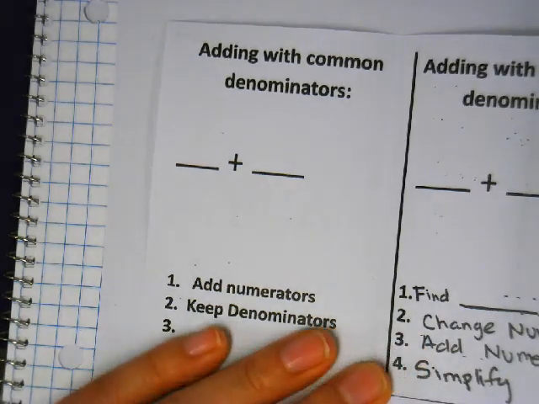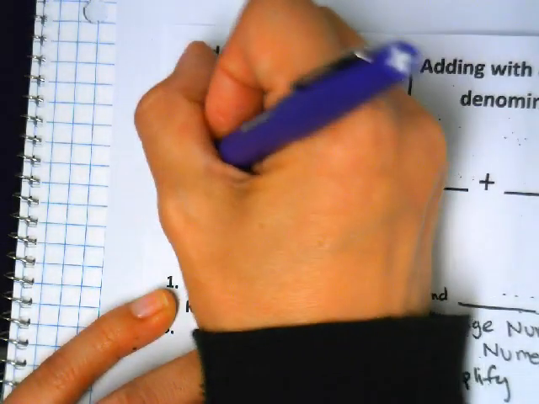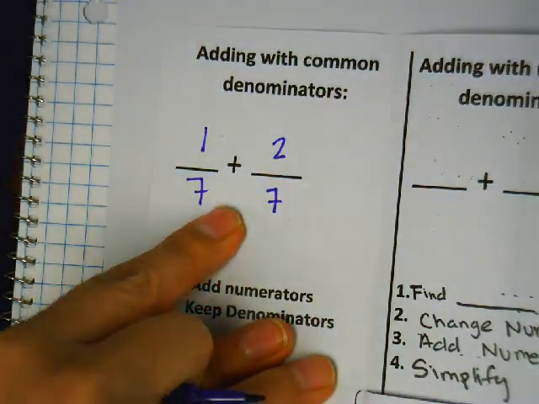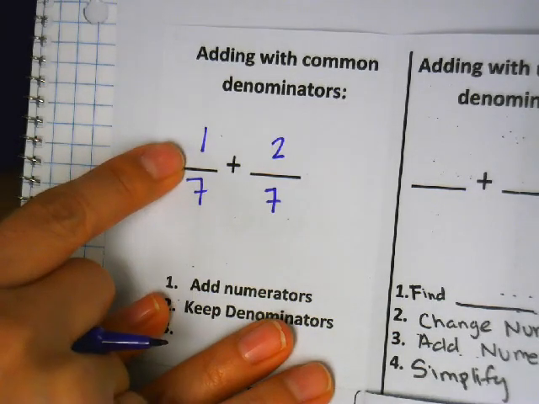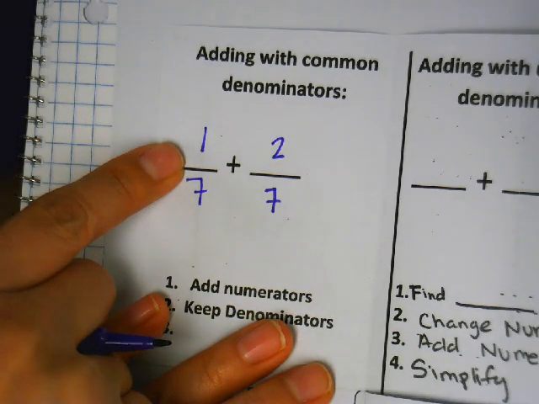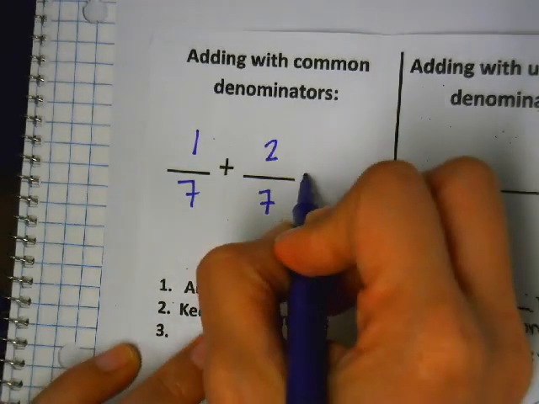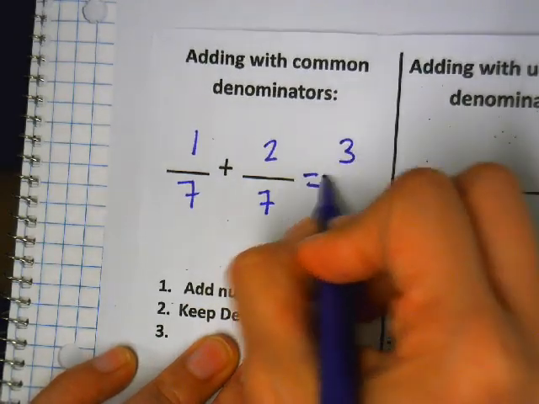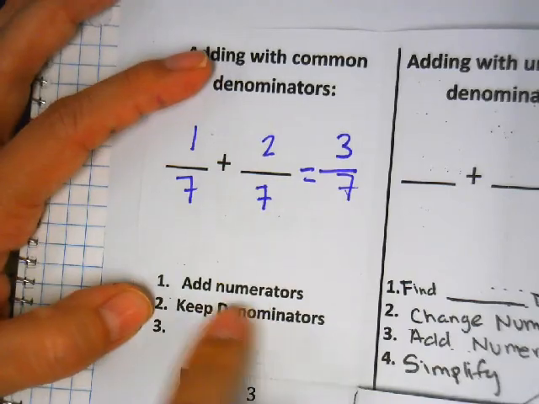Adding with common denominators. So that would be like 1/7 plus 2/7. So right here where it says adding with common denominators, 1/7 plus 2/7, we're just going to add the numerators. So add 1 plus 2 gives us 3/7. And then right here it says add numerators, keep denominators.